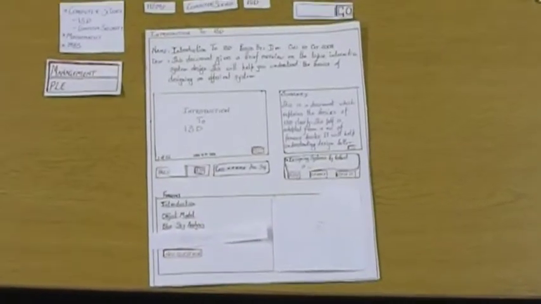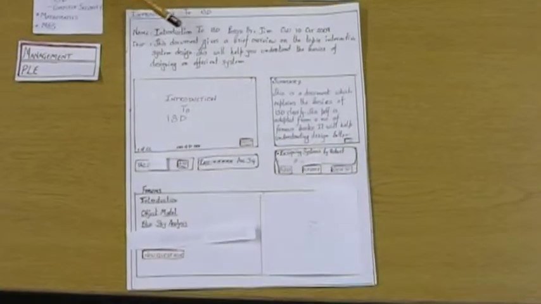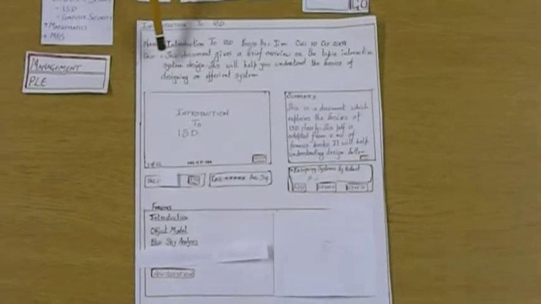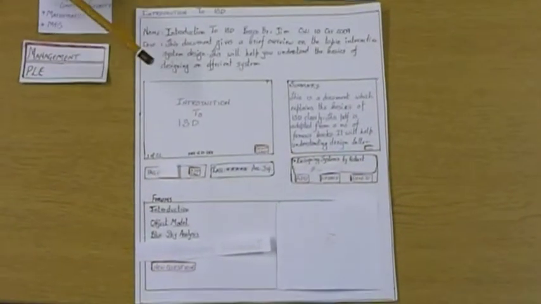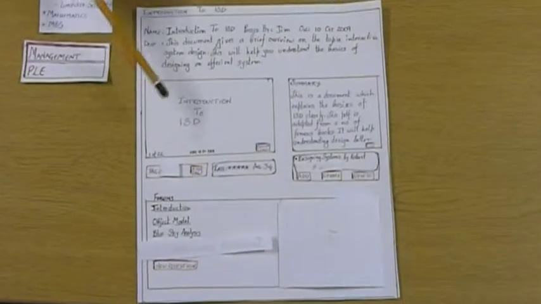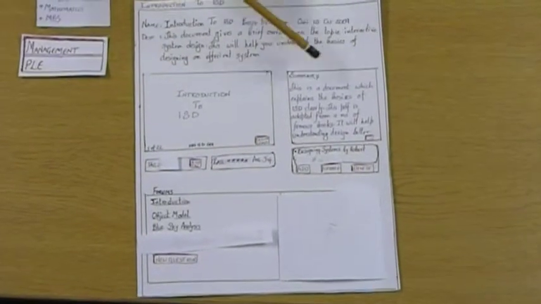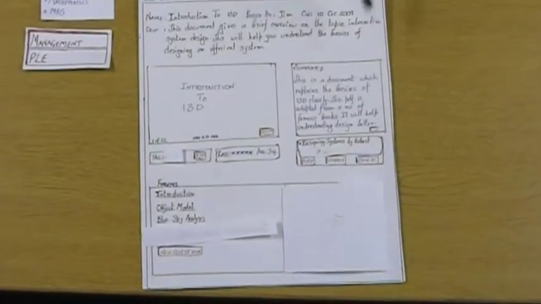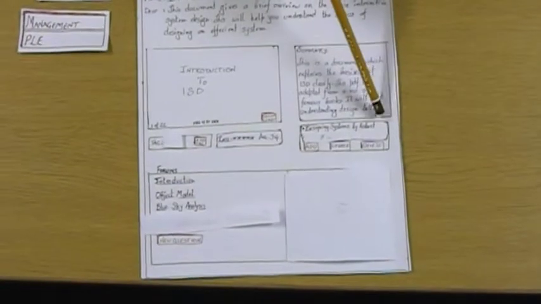Let us see what we have out here. We have the name of the content, who has posted it, and we have a brief description. This is the main slide that we are looking at, and there is a summary. It seems to have a button out here. Let me see what it does.